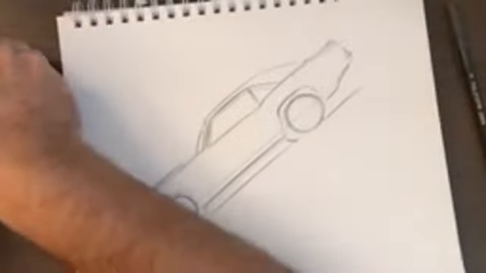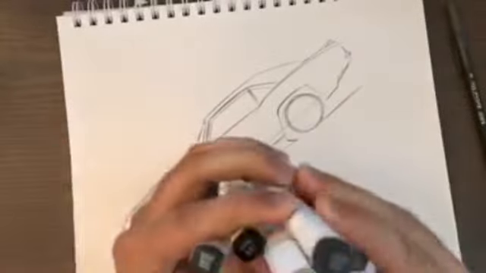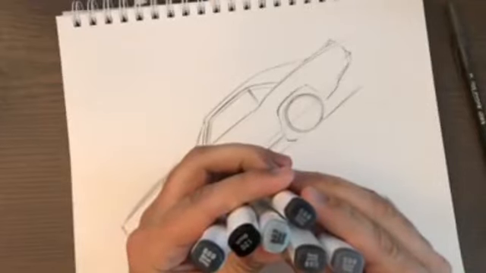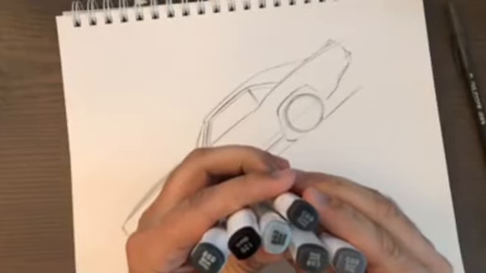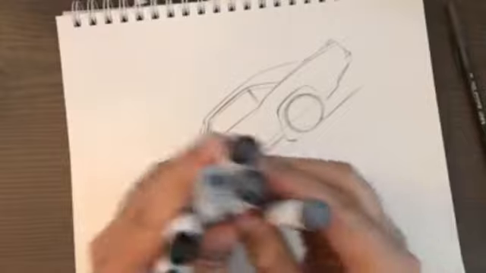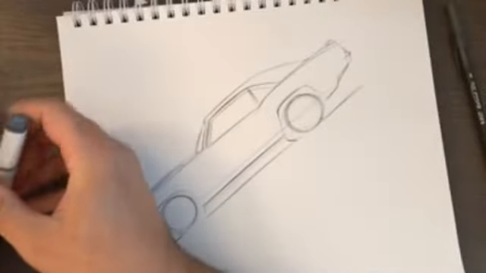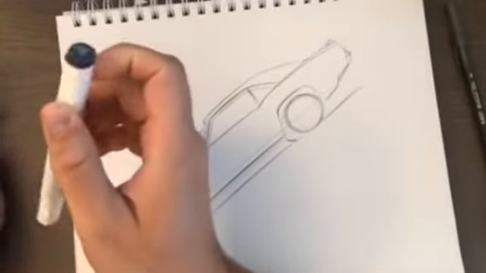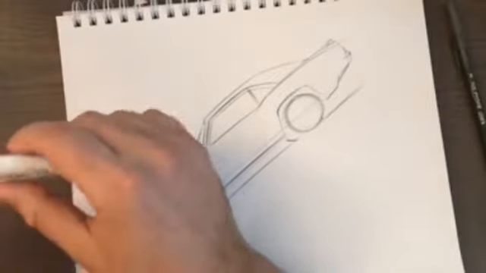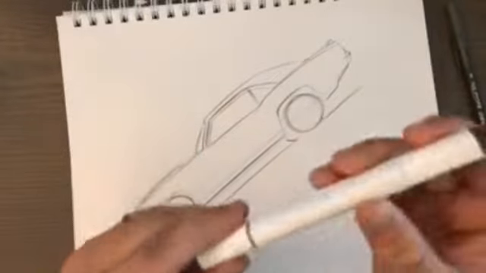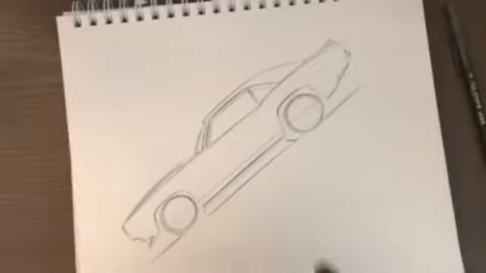Did I have a cool gray 6 here? I have a cool gray. Thought I had a 7. Let's see. Let's just go with the cool gray 8 to start with.